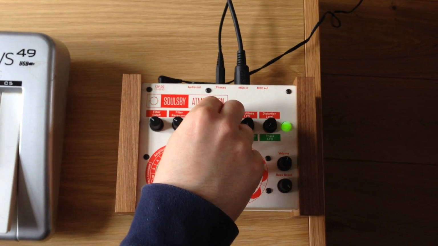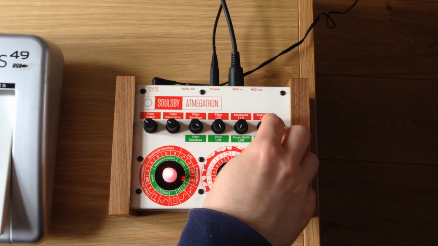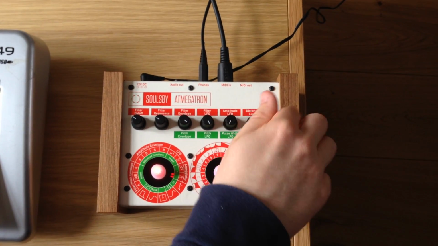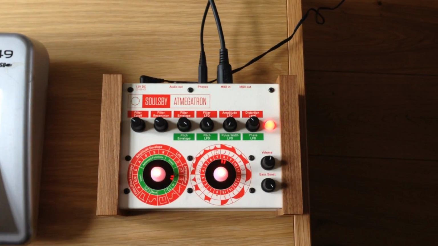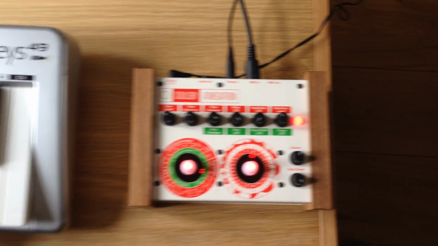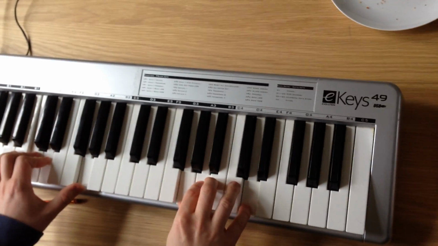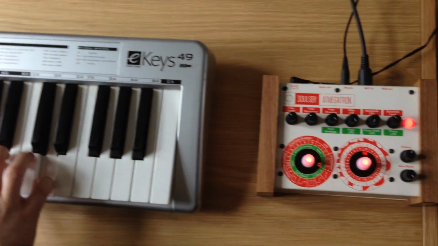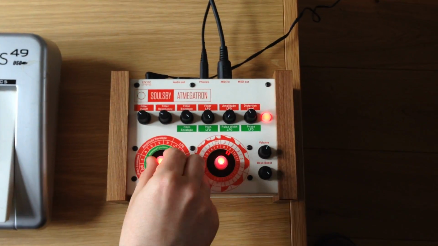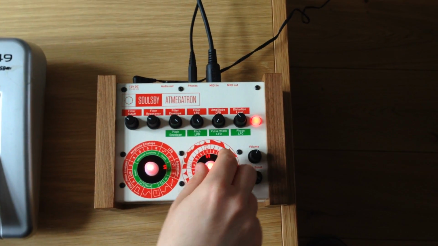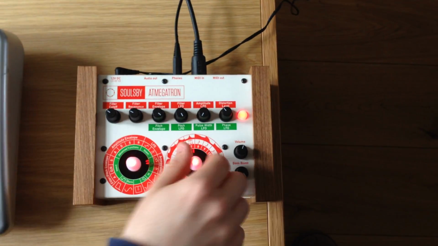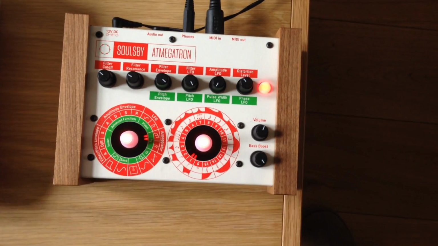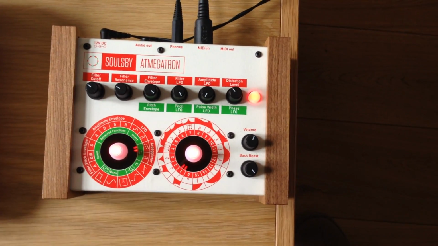Oh, that's lovely. Try a different pattern. With the earlier numbered patterns like 1, that's just a straight up the board.